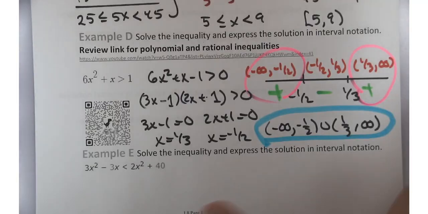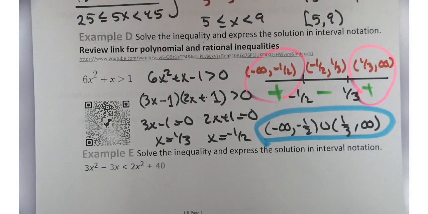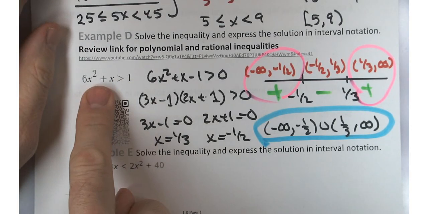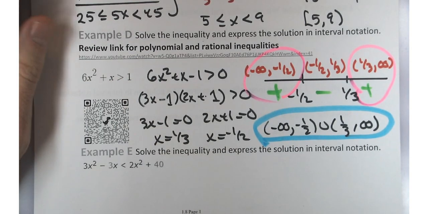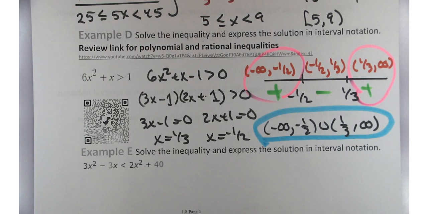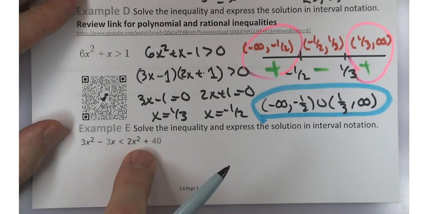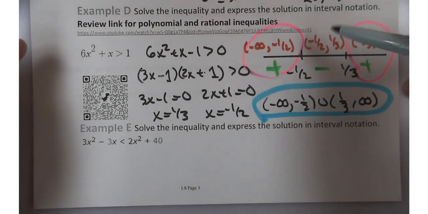It might feel like we're doing a lot of work for something that looks pretty obvious with that polynomial inequality there, but the graphs of these things aren't always going to stay as these nice, neat quadratic polynomials. They're going to get more complicated, and that's where you're going to want to be able to do this stuff. So let's take a look at example E, unless there's some follow-up on example D.